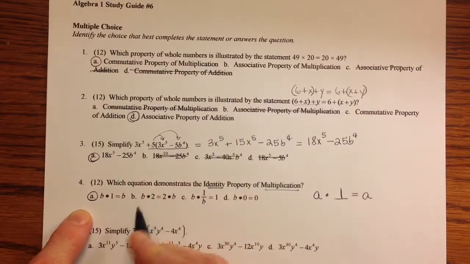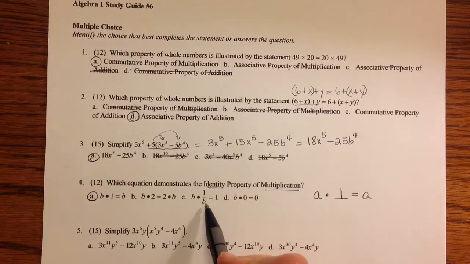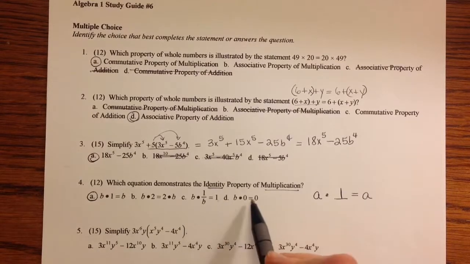Now let's see why these others are wrong. That's the commutative property for multiplication. That's the multiplicative inverse, the idea of multiplying by the reciprocal to get it equal to the identity. And then this is your multiplication property of 0.